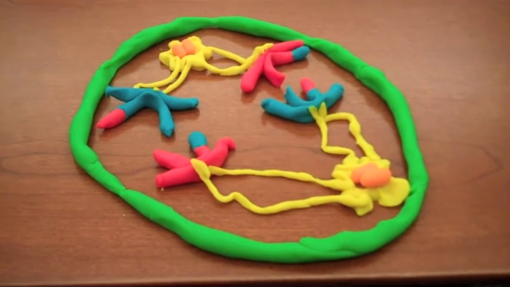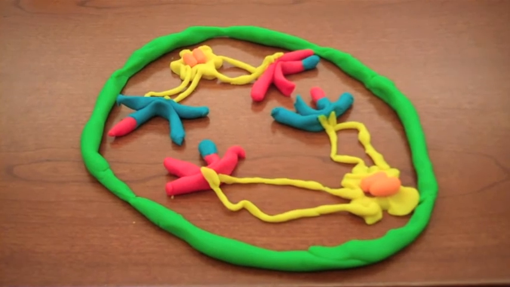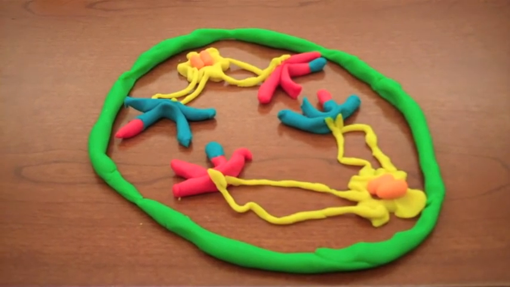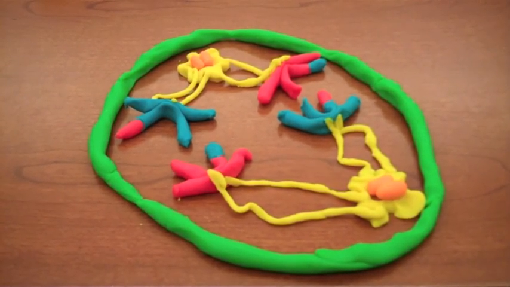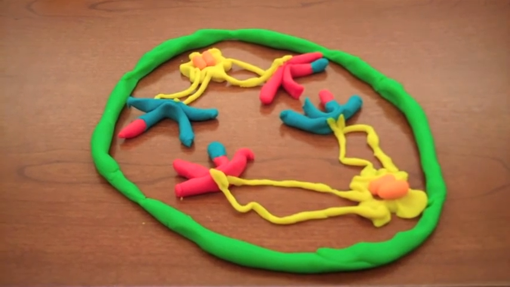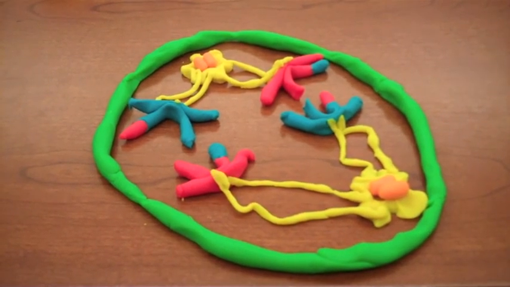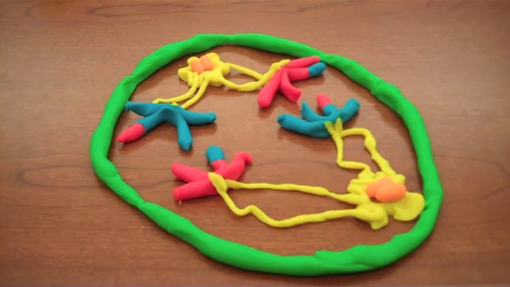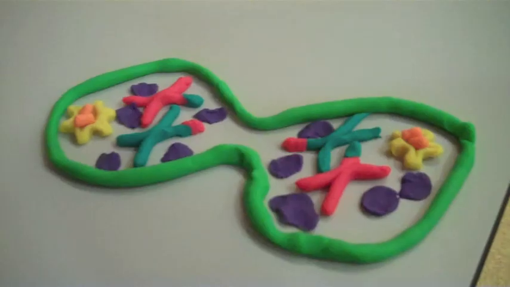Anaphase 1. Breakdown of proteins responsible for sister chromatid cohesion allows homologs to separate. The homologs then move toward opposite poles as a result of the action of the spindle. The sister chromatids remain attached at their centromeres and move together toward the poles.